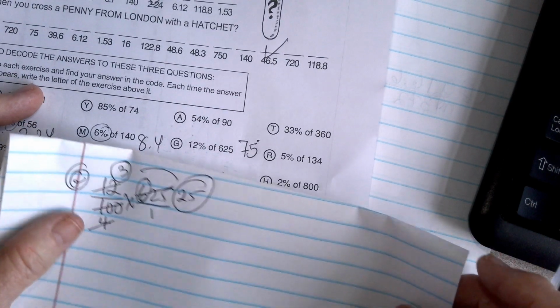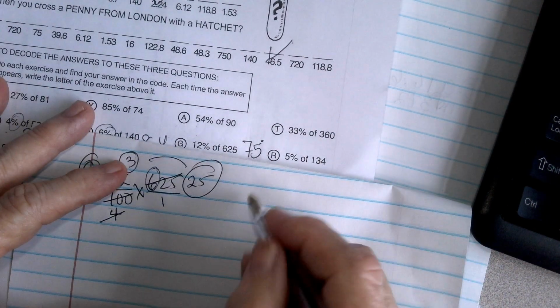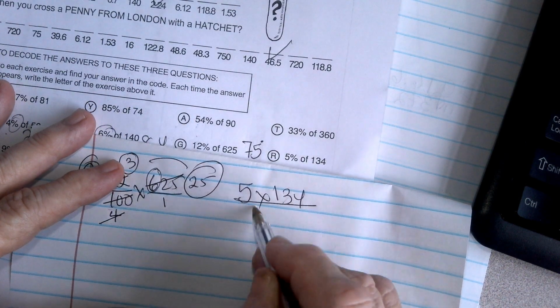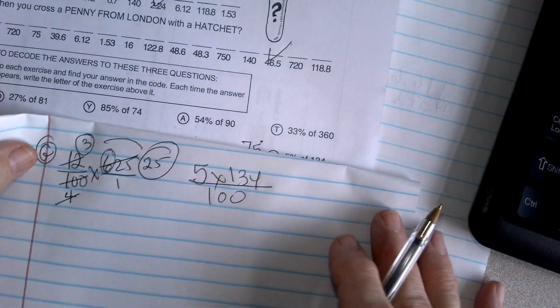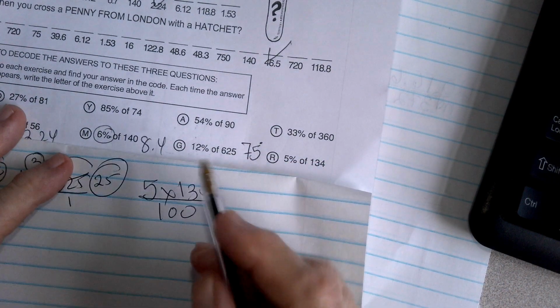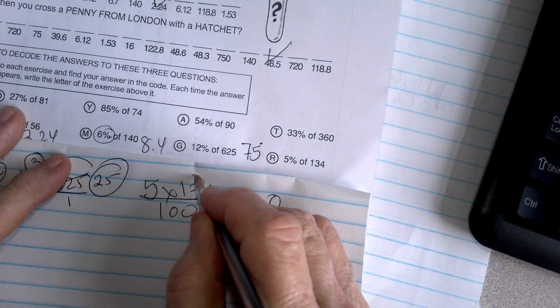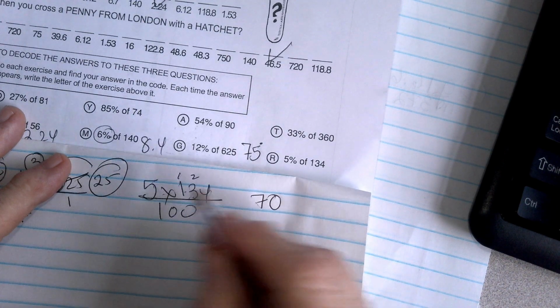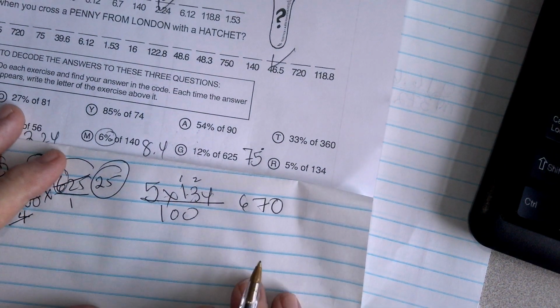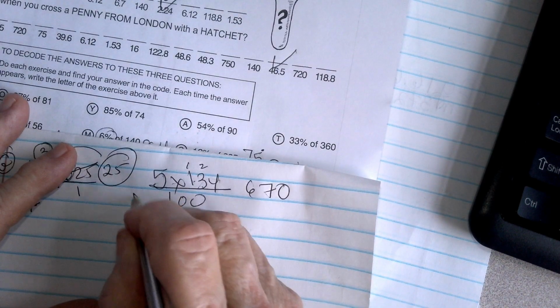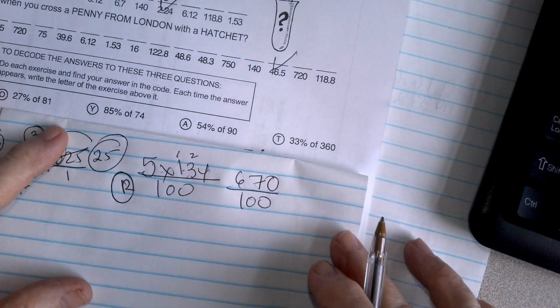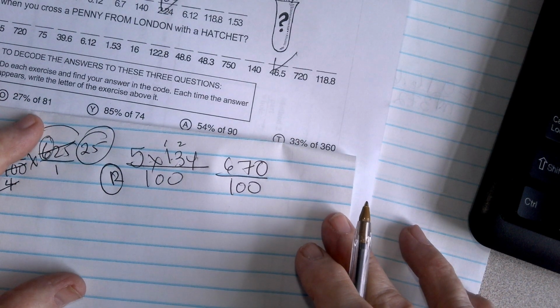And 1 over 20. This one I would probably just go 5 times 134 over the 100, and then just work it out. So that's 15, 16, 17. This is the letter R. Very good.